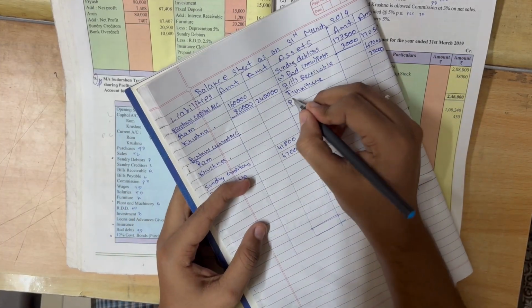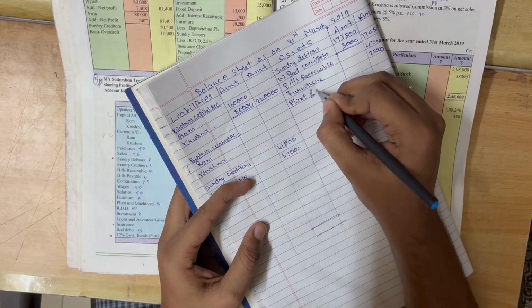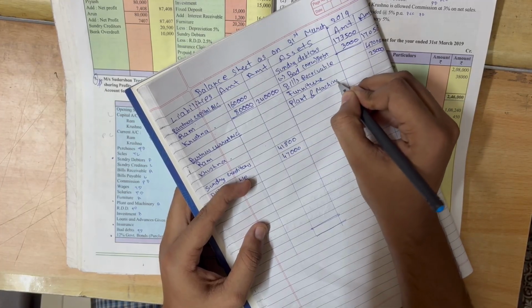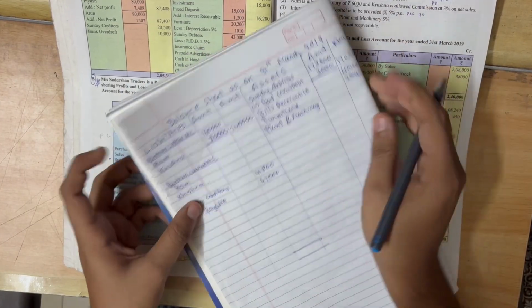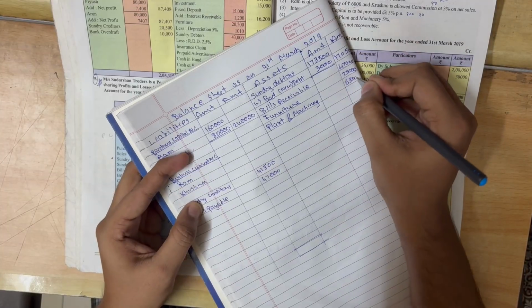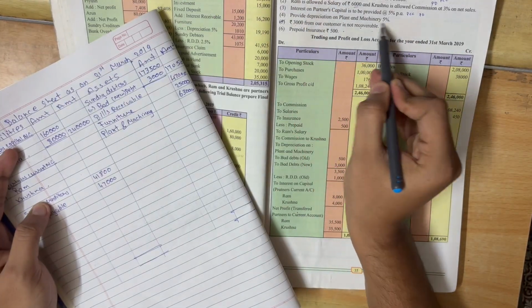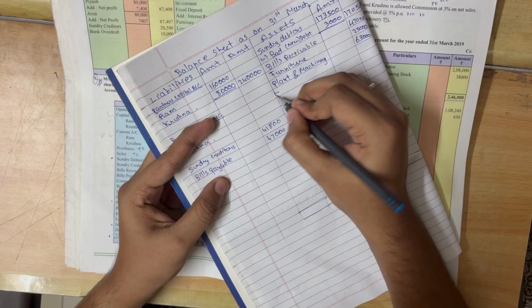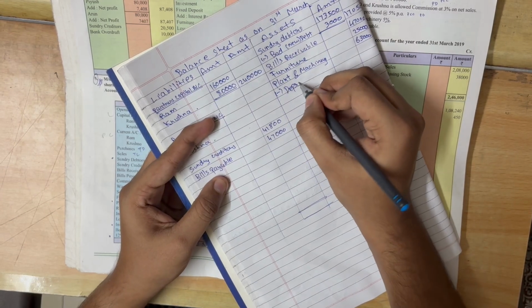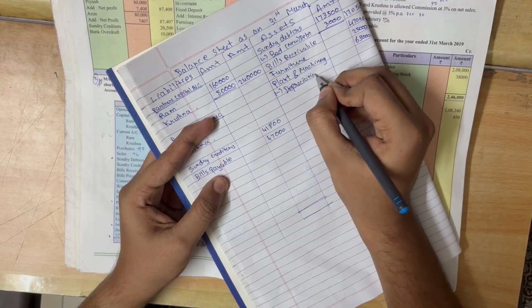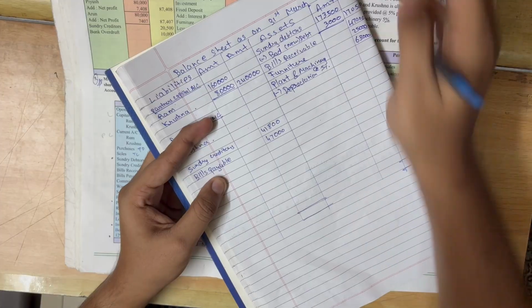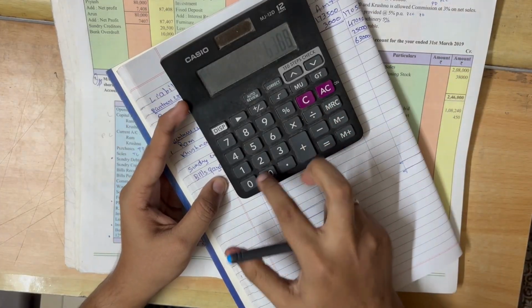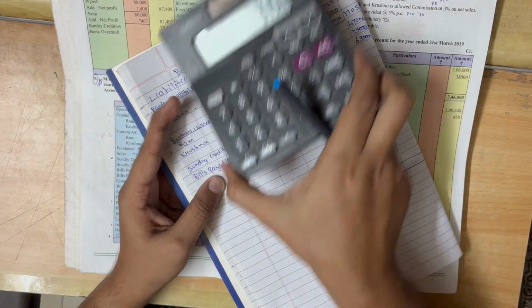Next, plant and machinery, which is an asset, so plant and machinery is 63,000. We have adjustment, plant and machinery, we have to provide 5% as depreciation, so less depreciation at the rate 5%, so 63,000 into 5% is 3150.